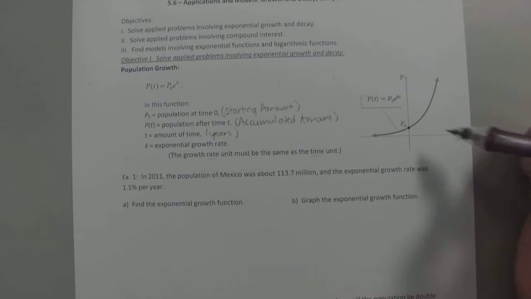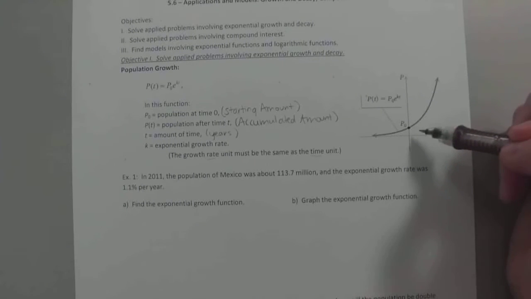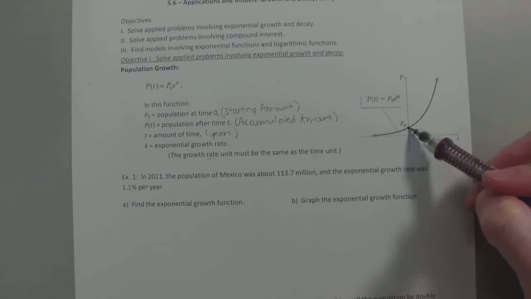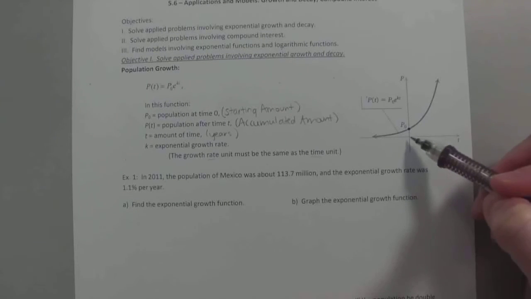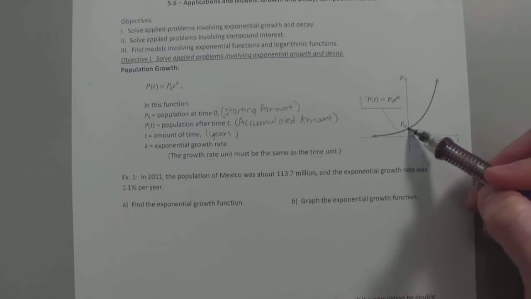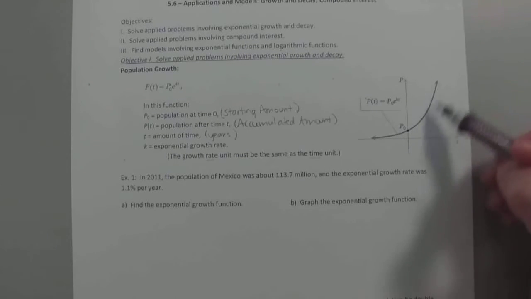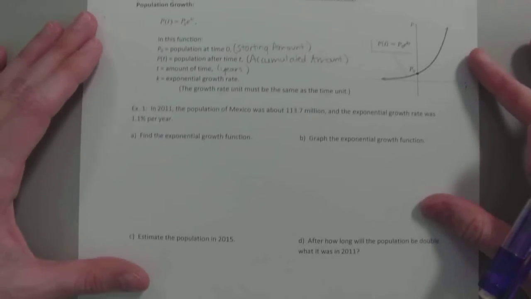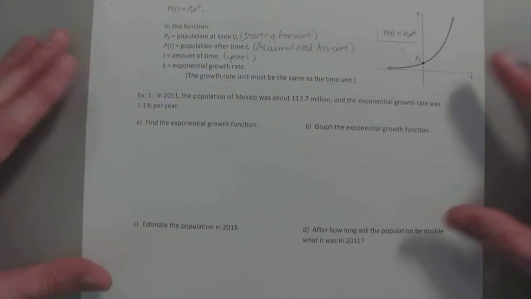Okay, let's look at the graph. This is going way back to section 5.2. Remember, the graph of an exponential function looks like this, where (0, 1) was always a point. Well, it's going to be (0, P naught), your initial amount, right? And then we're going to grow exponentially after that. So let's look at example 1.